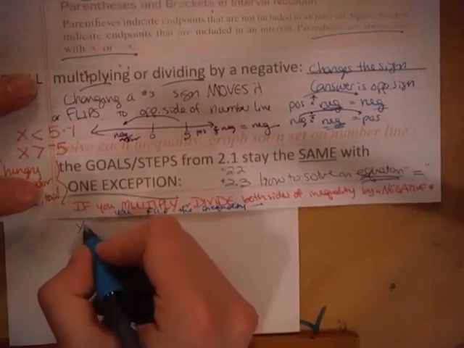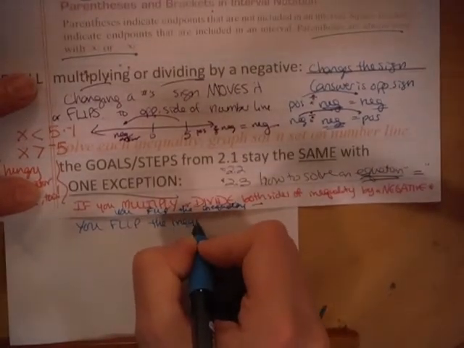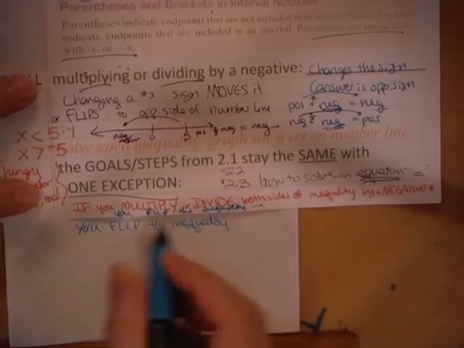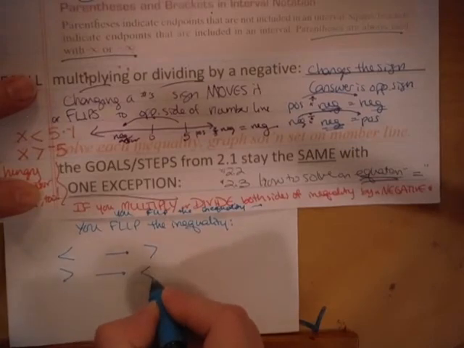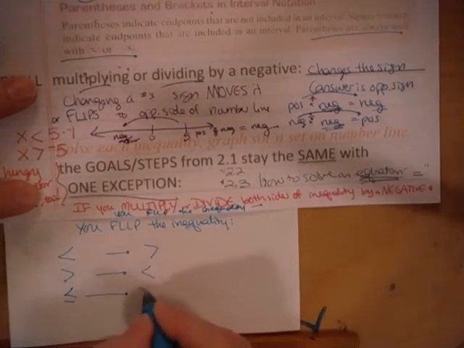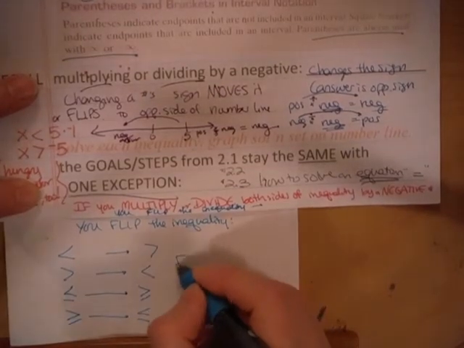So what I wrote there is you flip the inequality. What does that mean? If you had less than, it becomes greater than. If you have greater than, it becomes less than. If you had less than or equal, it becomes greater than or equal. If you have greater than or equal, it becomes less than or equal. You flip it.